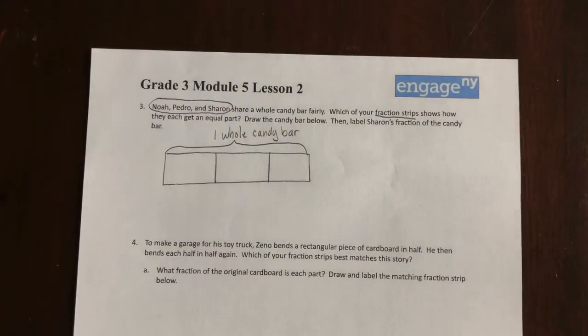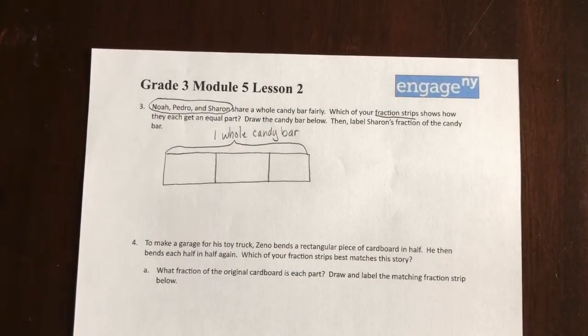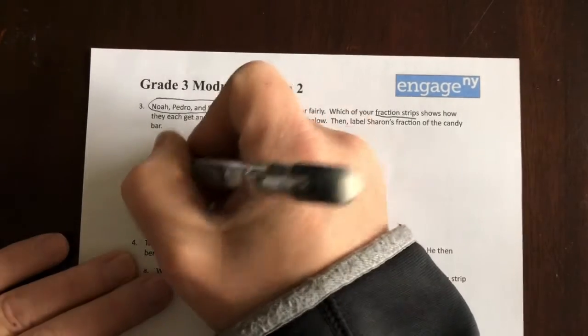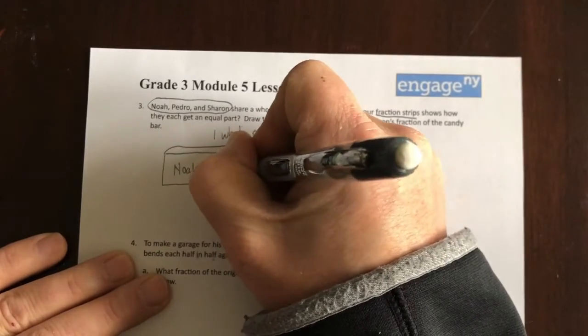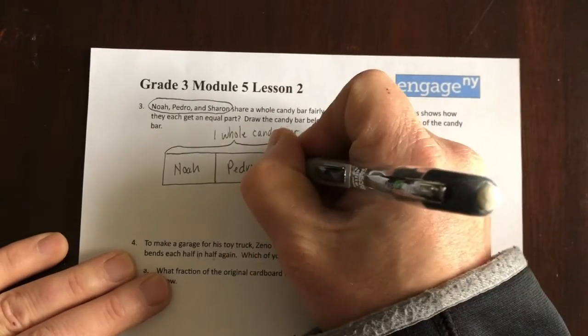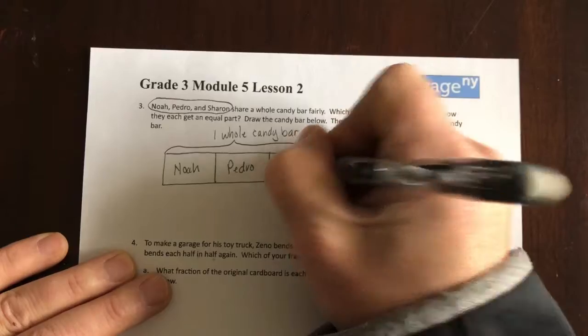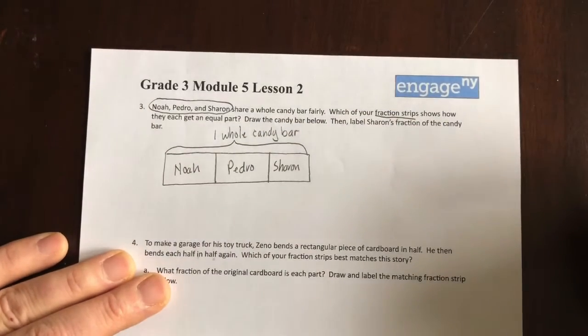Okay? All right, so each kid gets a share. So I'm just going to keep this right in order. Noah gets a piece, Pedro gets a piece, and Sharon gets a piece. Cool. So I can see that they all got 1/3.